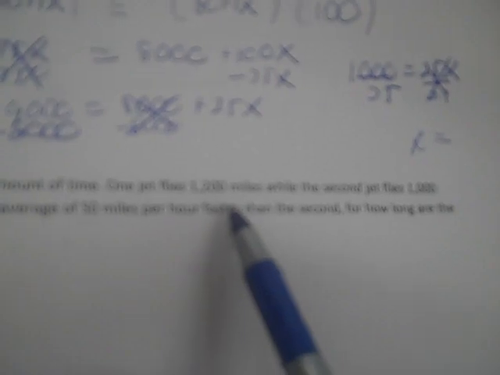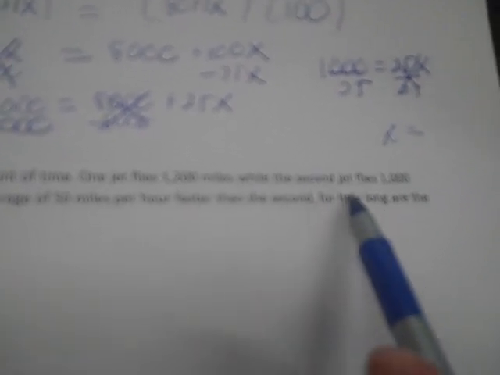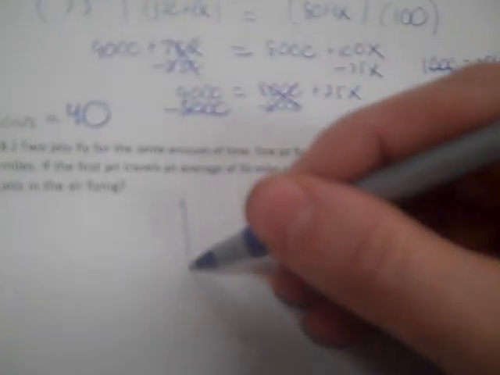Number 8, I didn't give you a lot of room for the table. It's a speed problem. 2 jets fly the same amount of time. One jet flies 1,200 miles while the second flies 1,000 miles. If the first jet travels an average of 50 miles per hour faster than the second, faster being the key word, for how long are the jets in the air? So set up your table kind of small here, okay? Because you need some working room here.